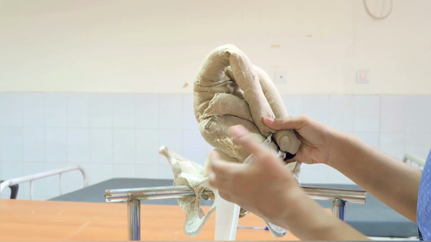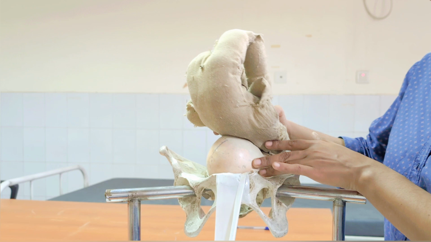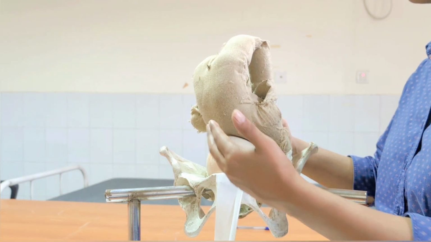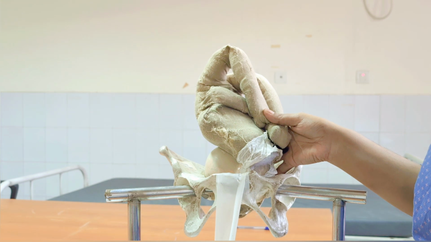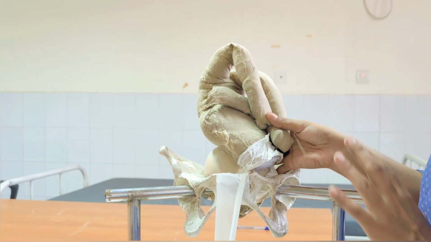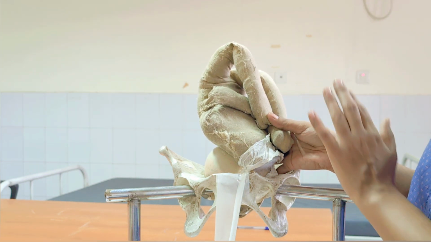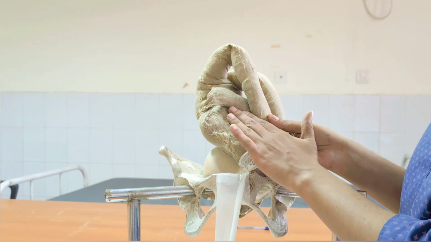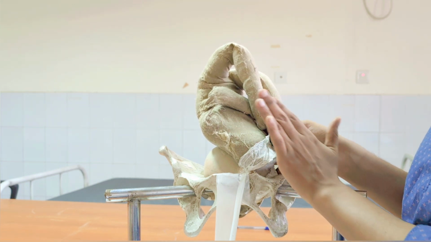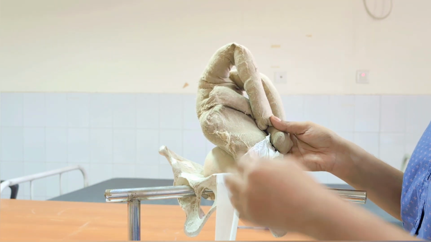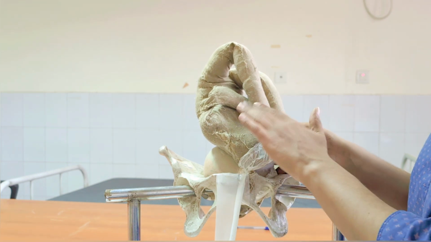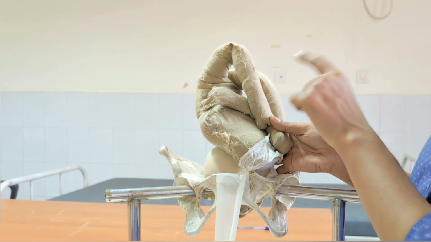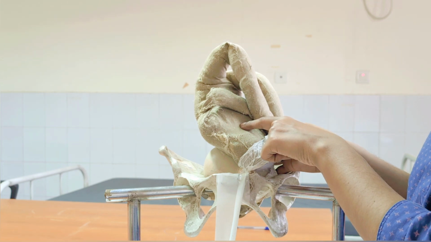The groove will not be as prominent. In a posterior position it was more prominent, but in the anterior position it is not that prominent. Usually we hear the fetal heart from the back of the baby, but here we will be able to auscultate the fetal heart right through the chest of the baby.